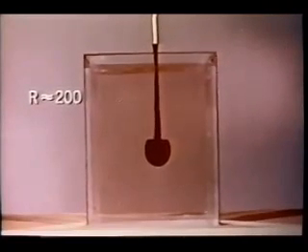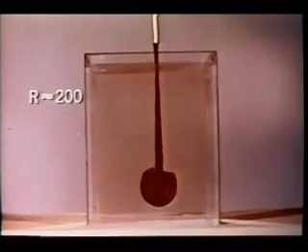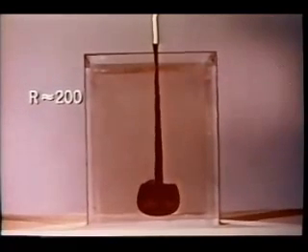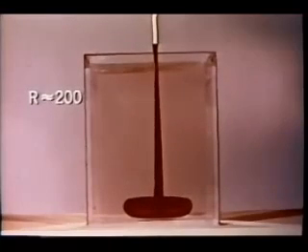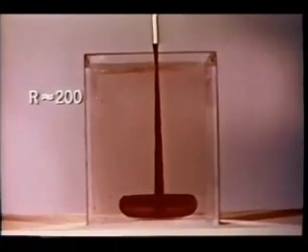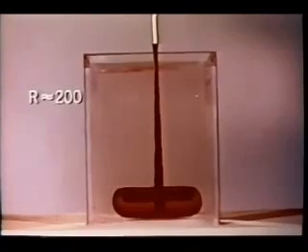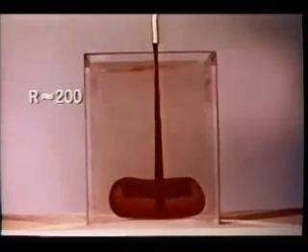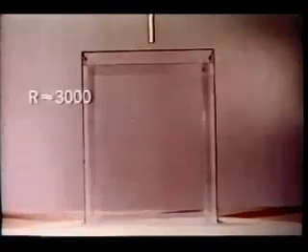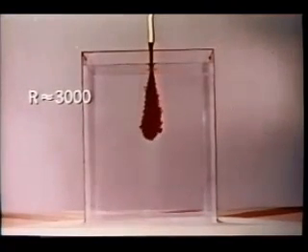The tangential force acting on the outer surface of the jet is insufficient to reduce its velocity very much before it reaches the bottom of the box. This jet becomes turbulent.